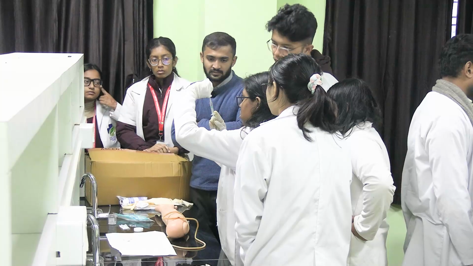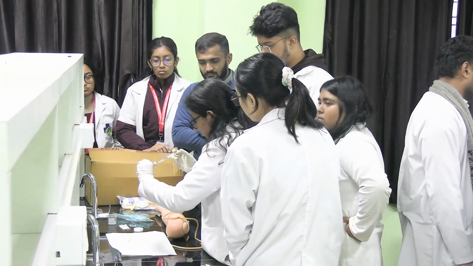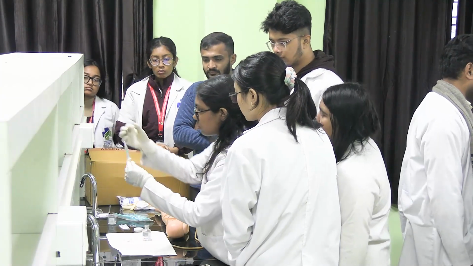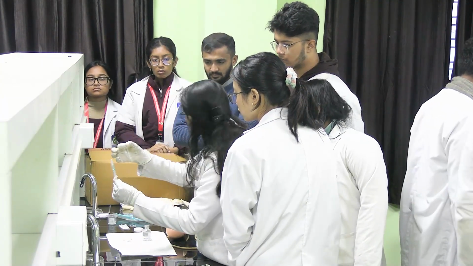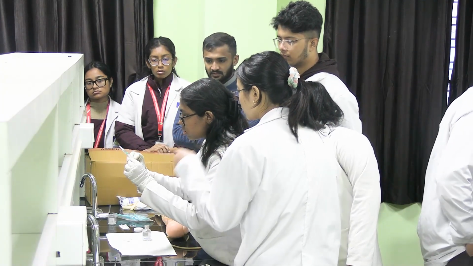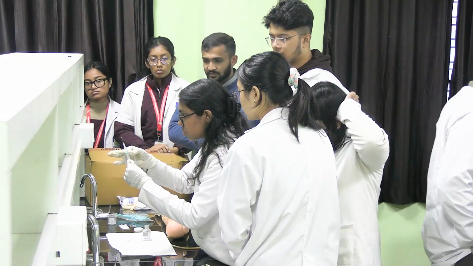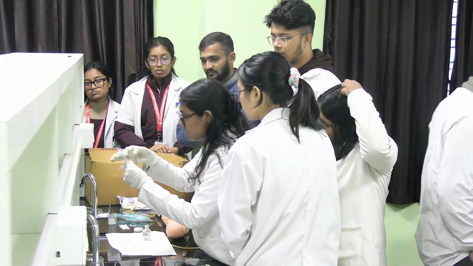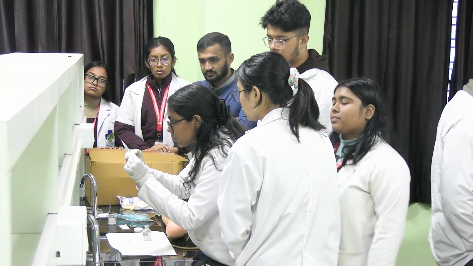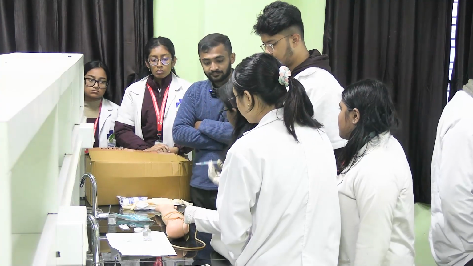If you're taking 1 ml, then 1.1. Remove it. Now you have to free the air bubbles. Don't touch the needle. Tap on the barrel. Without tapping, these bubbles and air won't be released. Tap it. Now check whether the mark is fine. 1 ml you have taken.